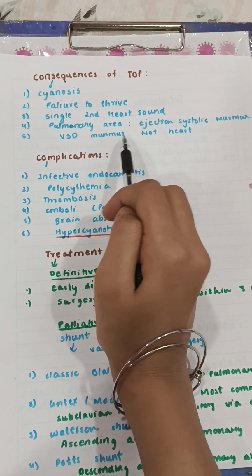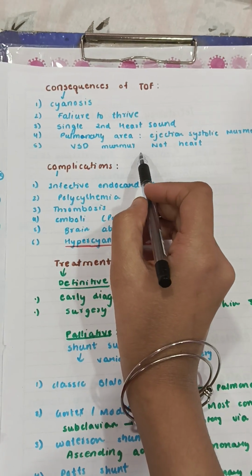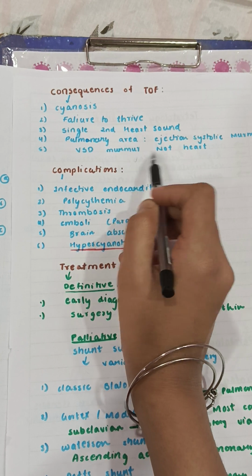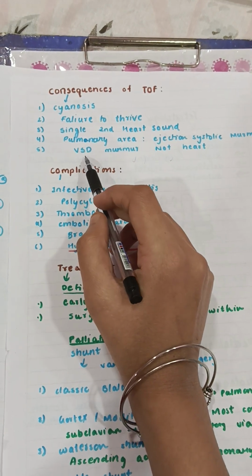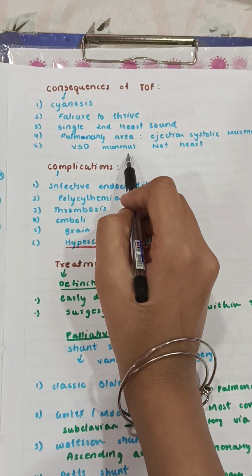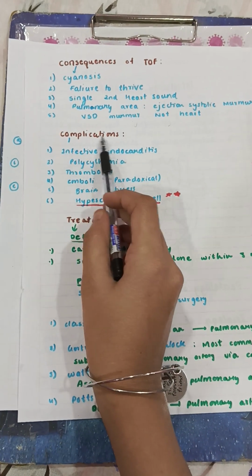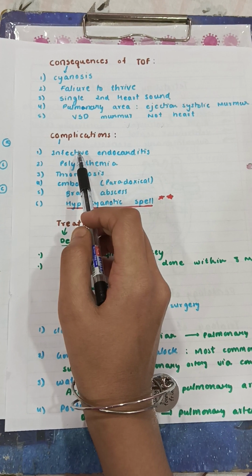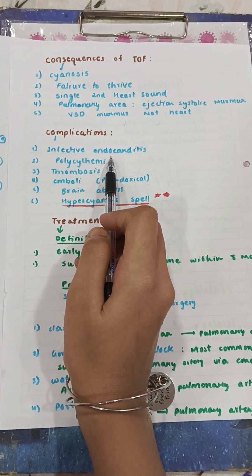Why will it not be there? Because the VSD defect will be large, and there will be less turbulence to the flow of blood from the right ventricle to the left ventricle. So the ventricular septal defect murmur will not be present. Now, what are the complications of tetralogy of Fallot? Tetralogy of Fallot can cause infective endocarditis.